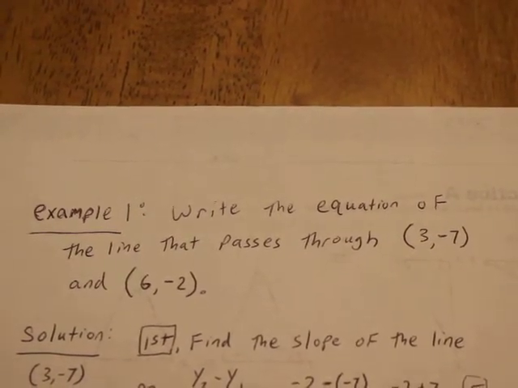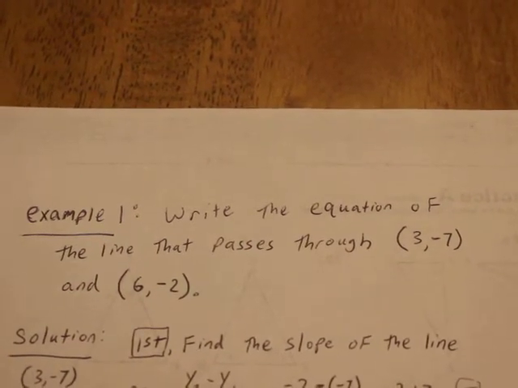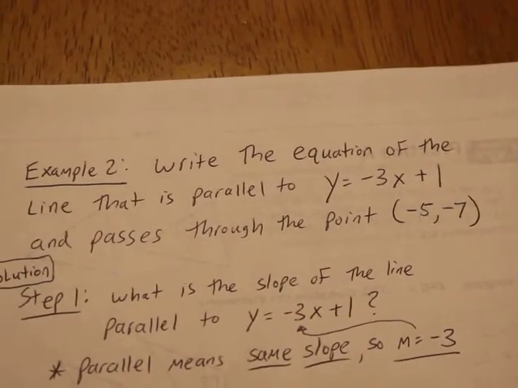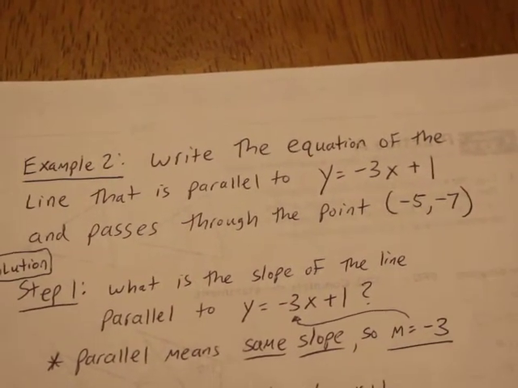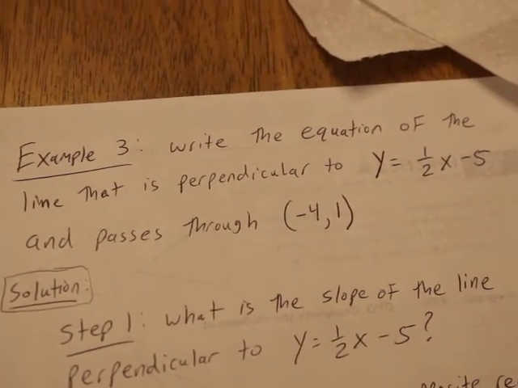Today we're going to talk about writing the equation of a line that passes through 2 points, like in example 1. We are also going to be writing the equation of a line that's parallel to a given line passing through a point. And we are going to do the same thing, only the lines are perpendicular. So let's start with example 1.